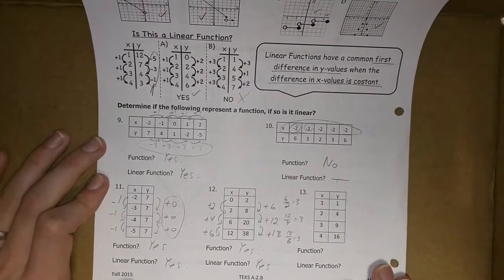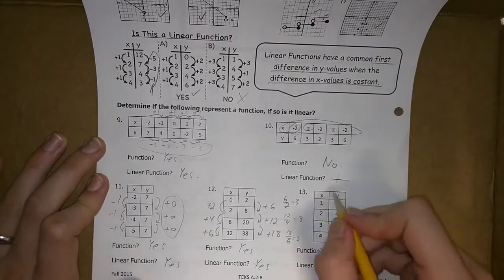Okay, so 13 would be a little more traditional compared to the other ones we did, so let's look at the change in the x's first.